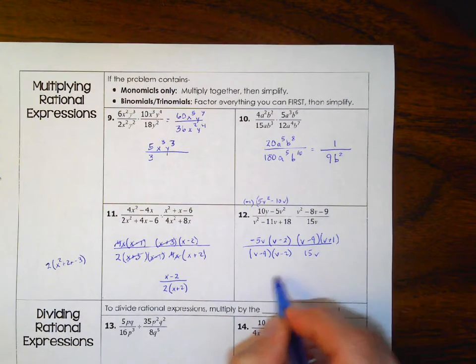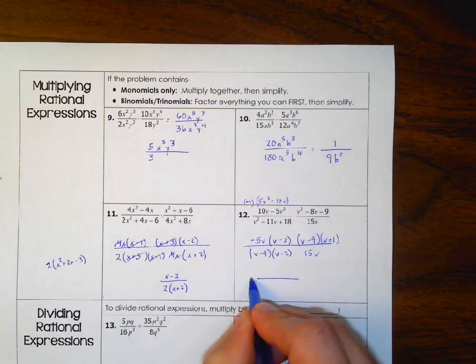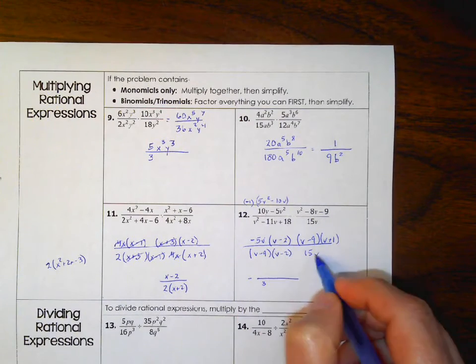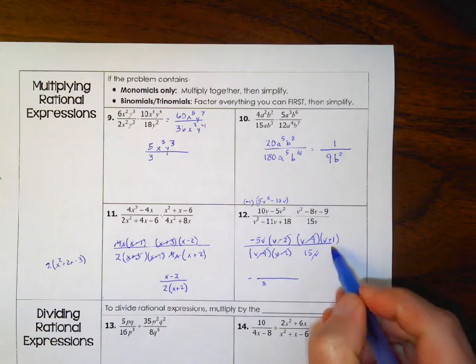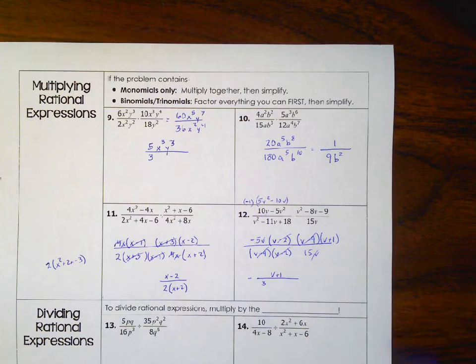Okay, now I'm going to cancel stuff out. Negative 5 over 15 is a negative 1/3. V over v cancels. V minus 2's cancel. V minus 9's cancel. I'm left with the v plus 1 up top. So v plus 1 over negative, or negative v plus 1 over 3.